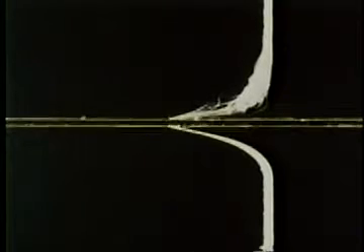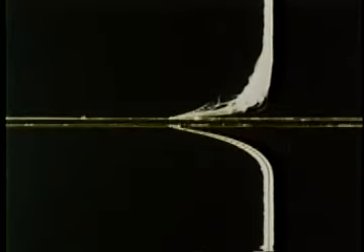Here is the laminar one, the turbulent one. And here they are superimposed. The velocity gradient normal to the plate is larger for the turbulent layer, and it therefore has the larger wall shear stress or drag.